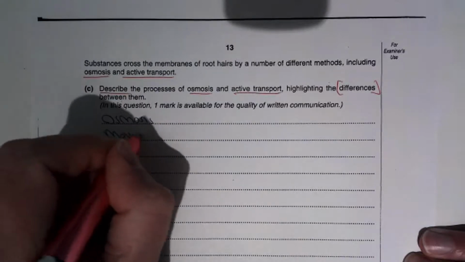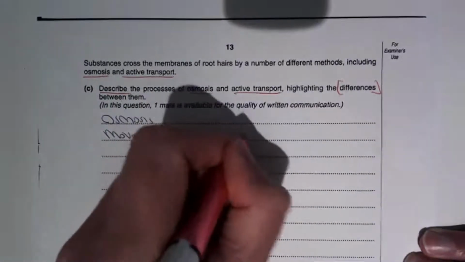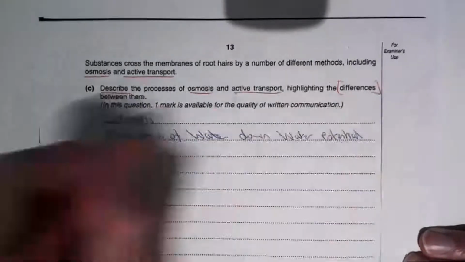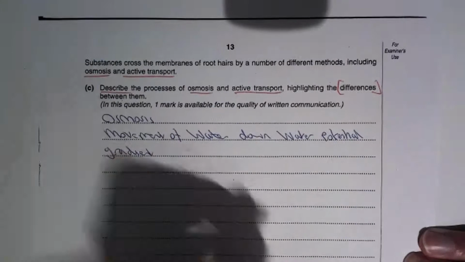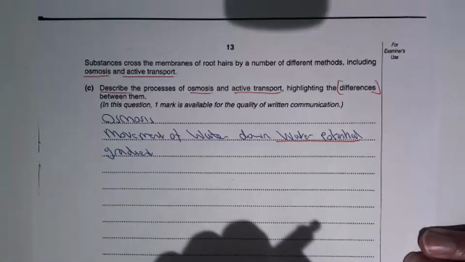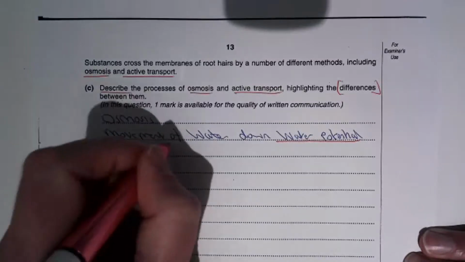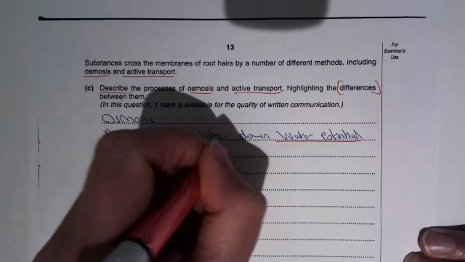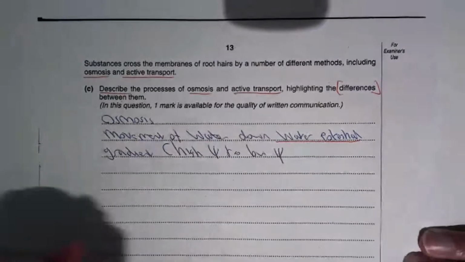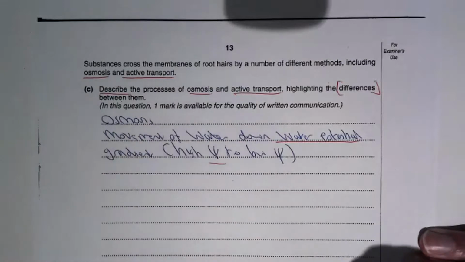Osmosis is the movement of water down the water potential gradient, and you have to say water potential. You can't say concentration gradient. So it's from an area of high water potential to low water potential, and that's the symbol. This is the symbol for water potential.